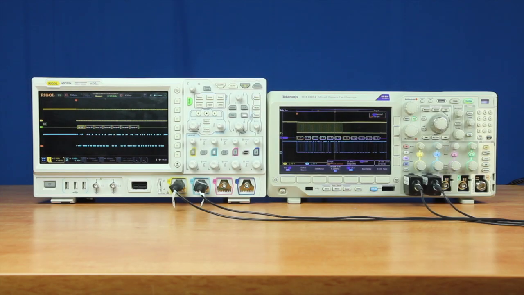Let's compare the advanced decode features of the RIGOL 7000 series compared to the Tektronix MDO3000 series. To begin with, I have already set up both instruments to be triggering on and decoding an I2C signal. The Tektronix has firmware version 1.26.